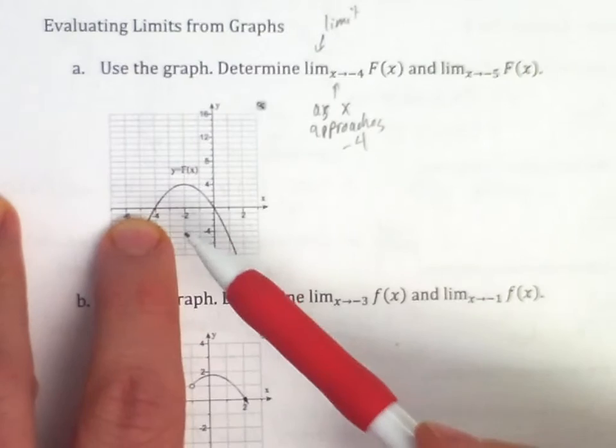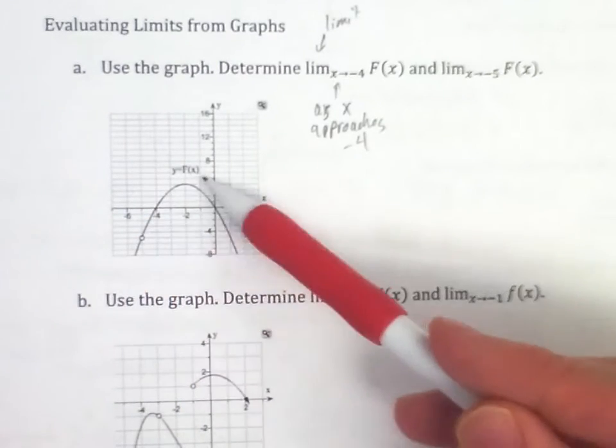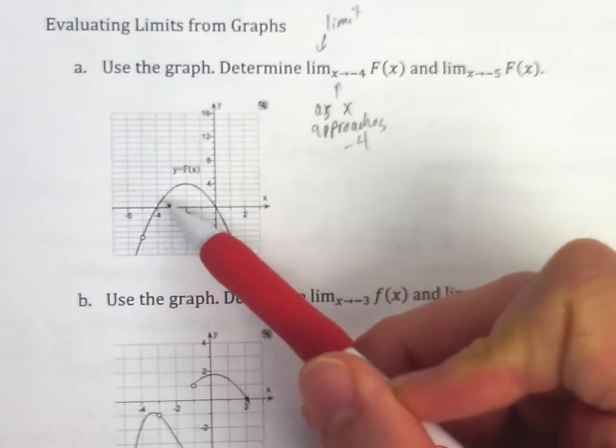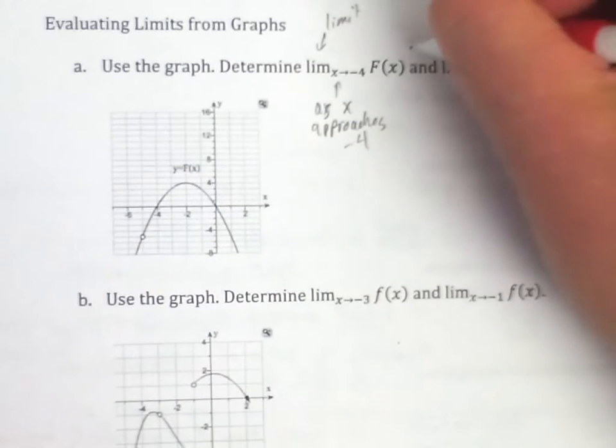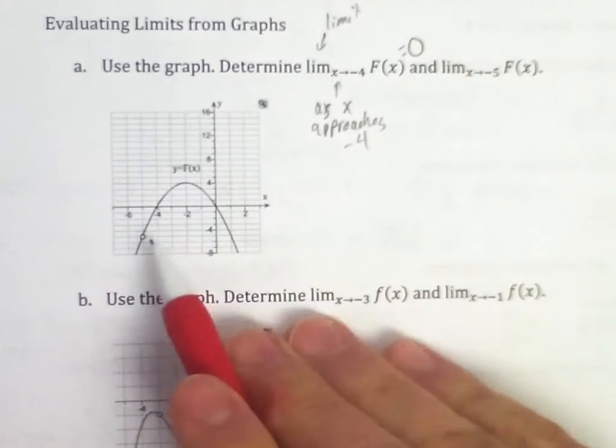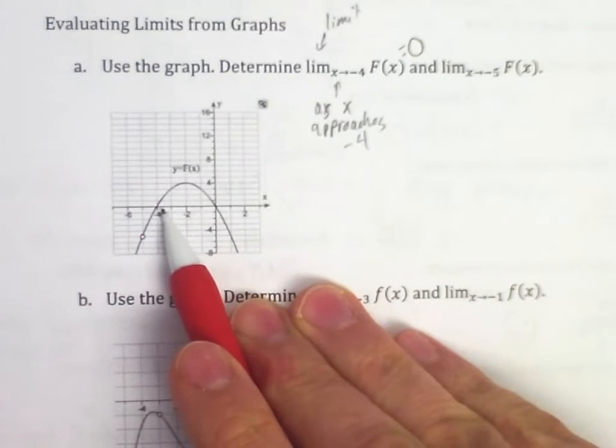And in most cases, it's very boring. If it's part of a continuous graph, we'll talk more about what that means later, it's just where is that point. And it looks to me like that limit is simply 0. If I evaluate that point at negative 4, I get 0.